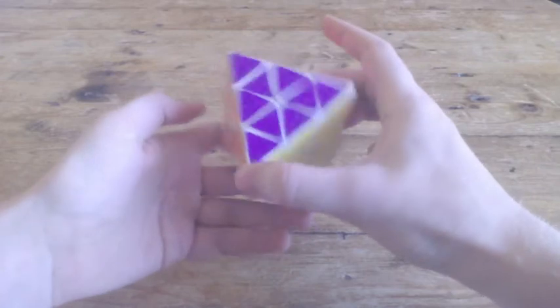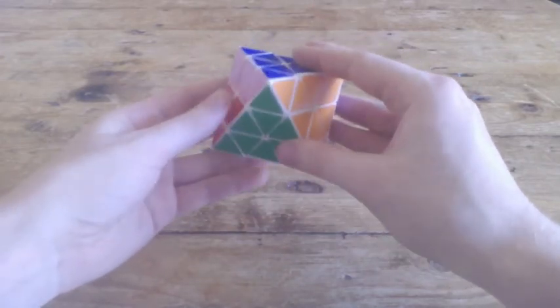So this has been the alternating pseudo-antislice face-turning octahedron.